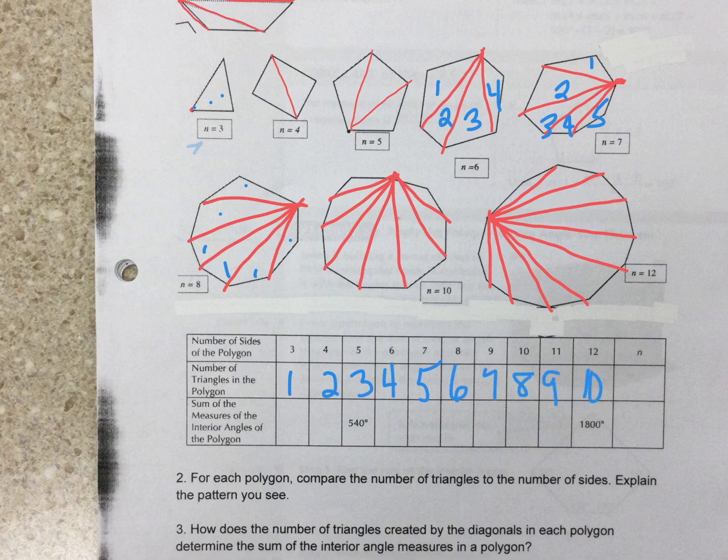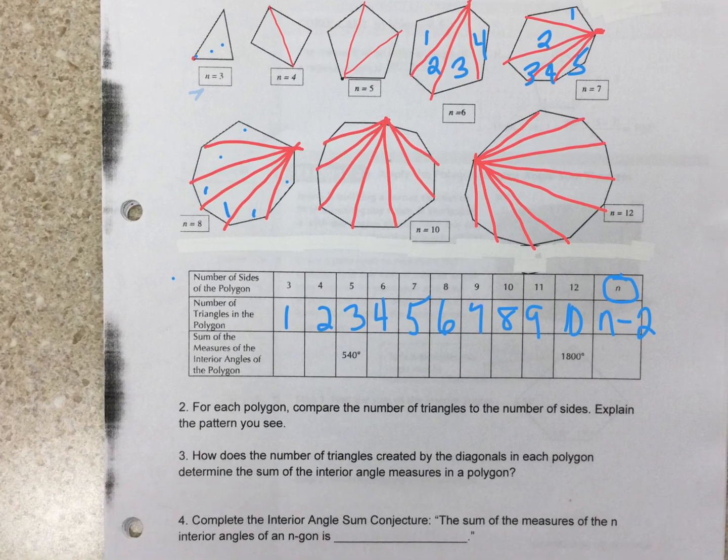There's a pattern here. Hopefully what you're going to see is, depending on the number of sides, n sides, there are 2 triangles less than the number of sides. 3 sides, 1 triangle. 4 sides, 2 triangles. So n number of sides minus 2 gives you the number of triangles. All right, let's write that down.